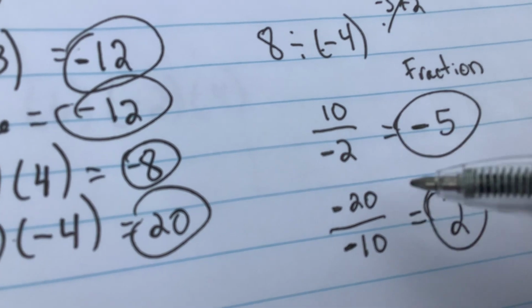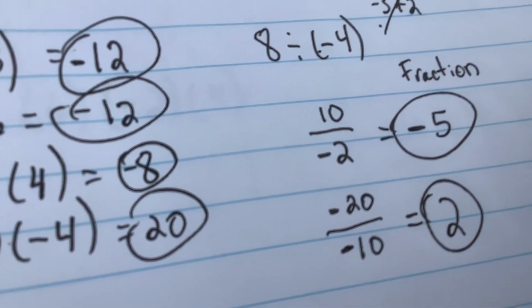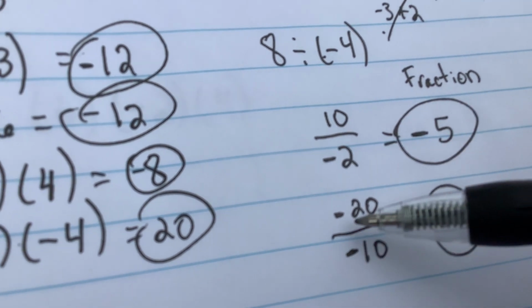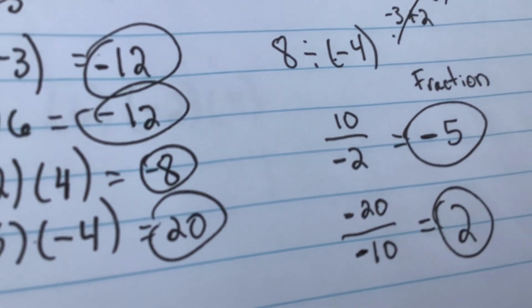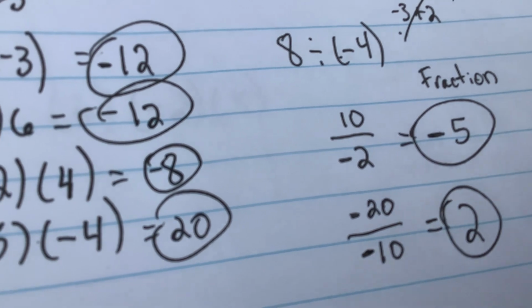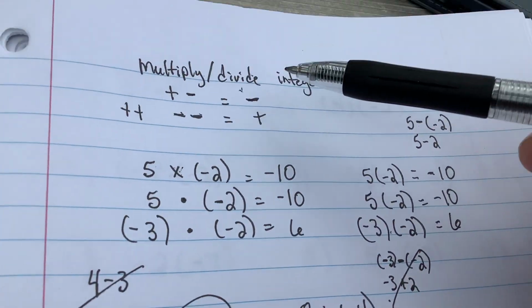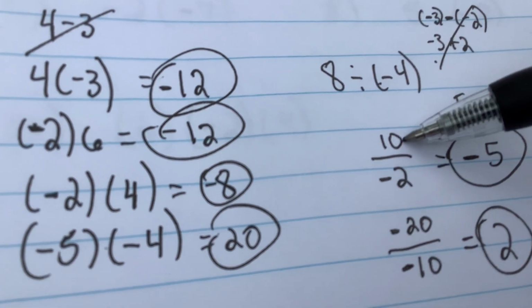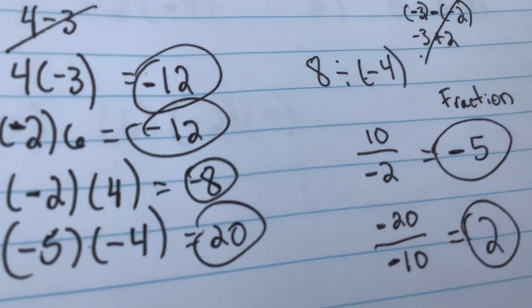So that's with division. It's easy to spot. The rules are easy, meaning just one of each, it's negative. If they're both negative, it's positive. And so those follow the same rules, and they're easier to spot. Okay, just remember it's always the top divided by the bottom.